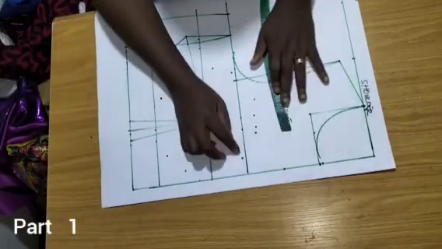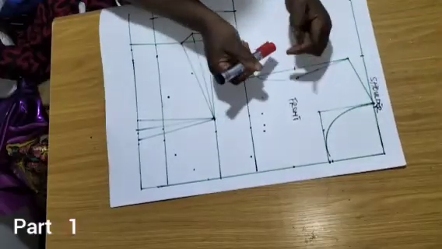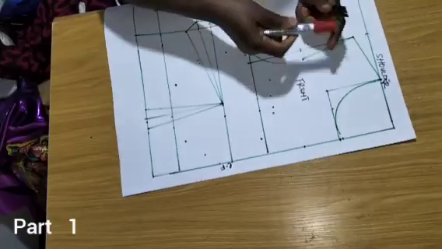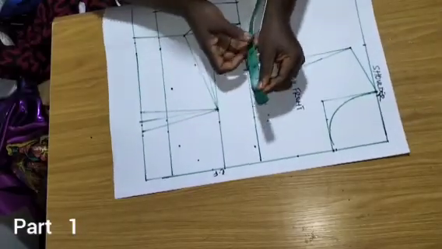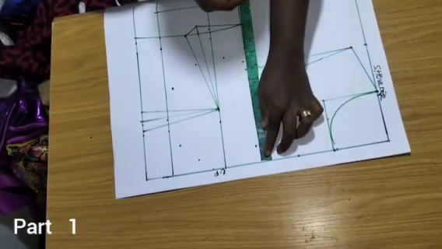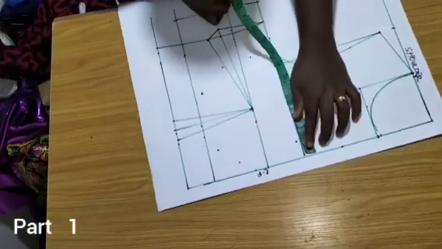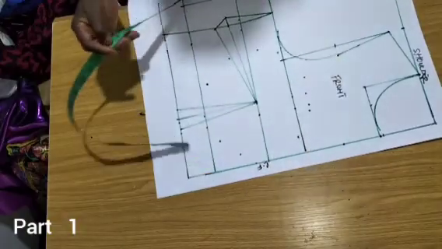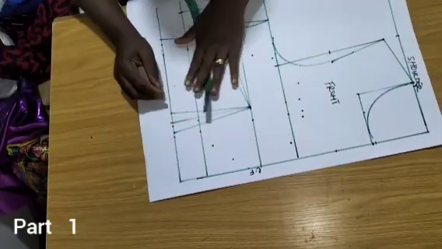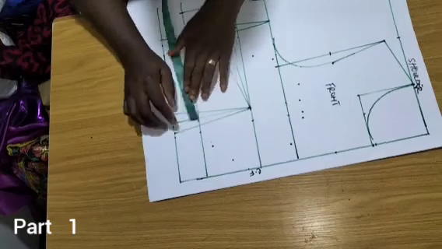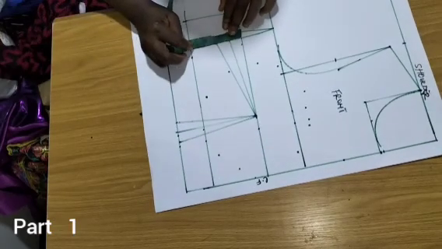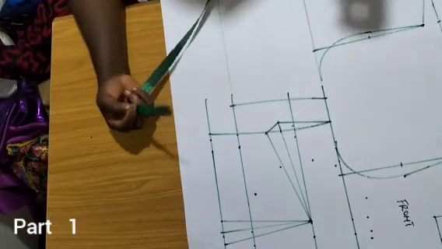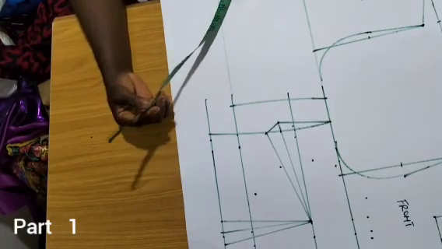And my horizontal measurements are those measurements I take from the center front. From the center front, I will take my horizontal, the bust circumference, the waist circumference, okay, including the dart. So the dart I have here is 1.5 and the bust dart here is 2 inches, because the difference between the front length and the back length is also 2 inches.